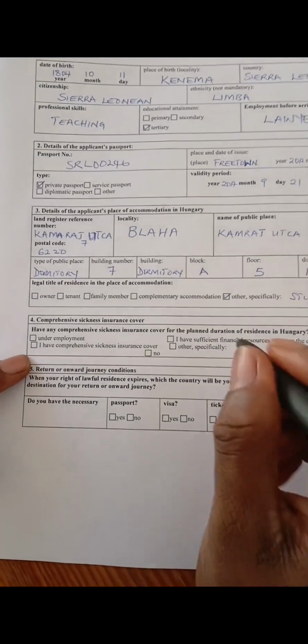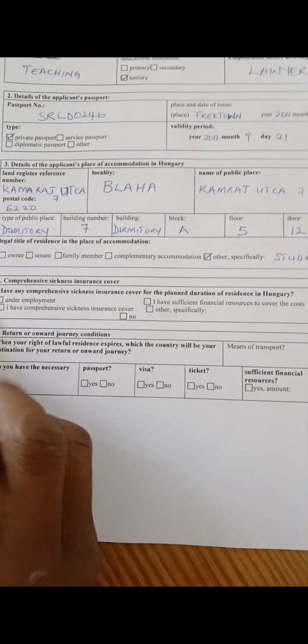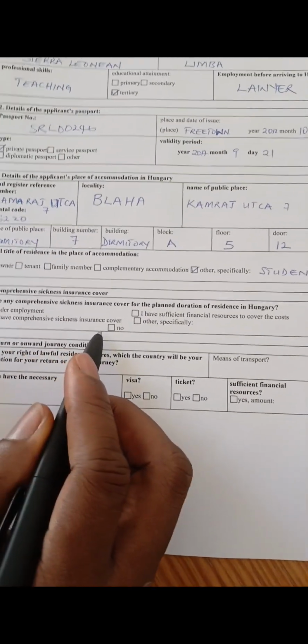I have specific financial resources to cover the cost. It's not for you, it's not your concern. Others specify, no. So I have a comprehensive sickness insurance, because it is being covered by Stipendium Hungaricum.